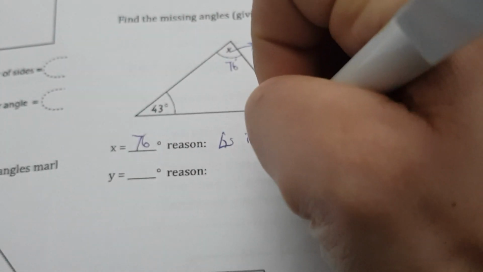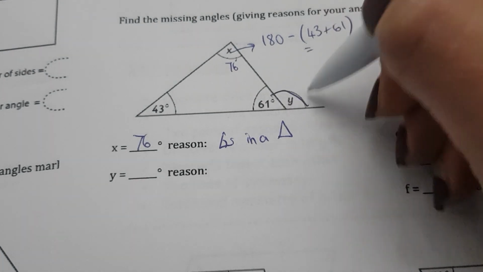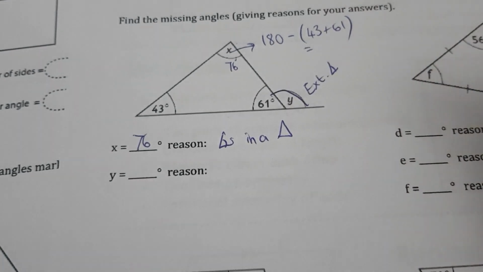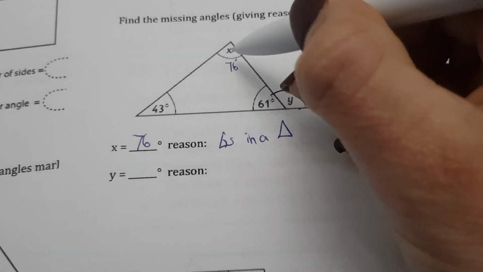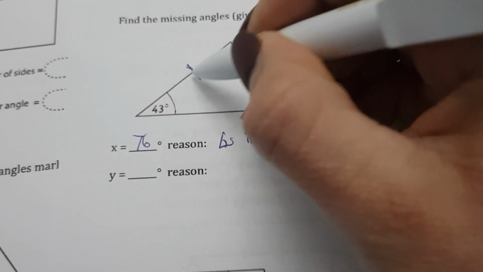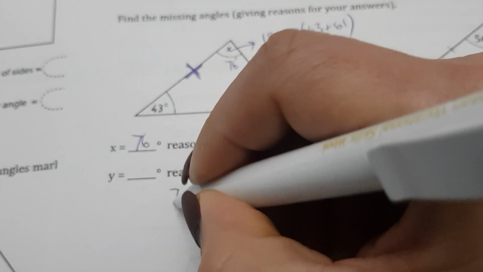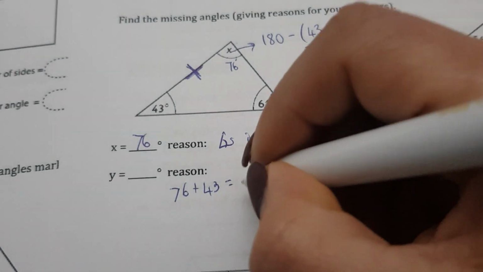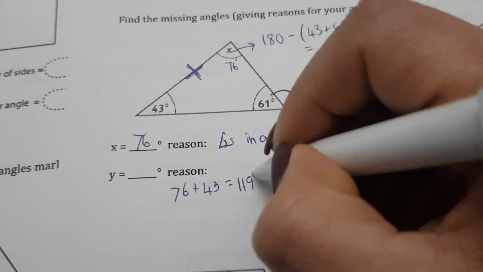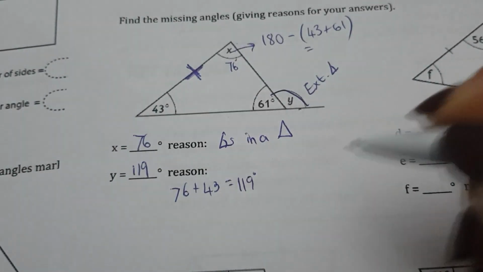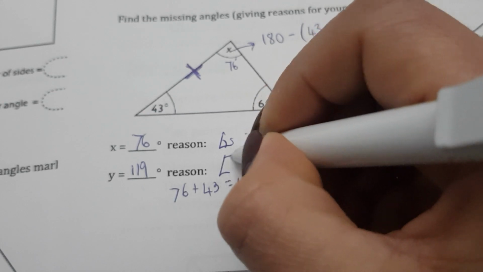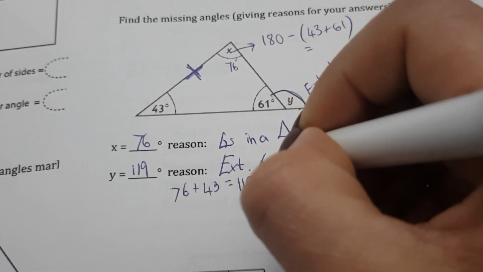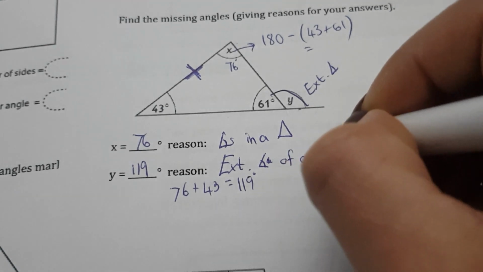76, and the reason is that they are angles in a triangle. Y is the exterior angle, and we know that exterior angles add up to the sum of the other 2 interior angles. So this plus this. So 76 plus 43 is 119 degrees. Reason: exterior angle of a triangle.